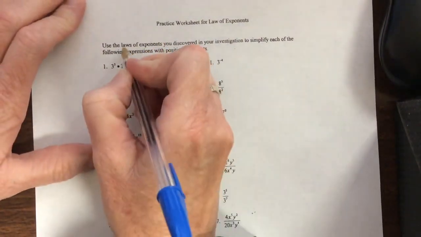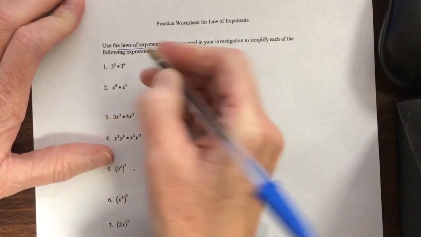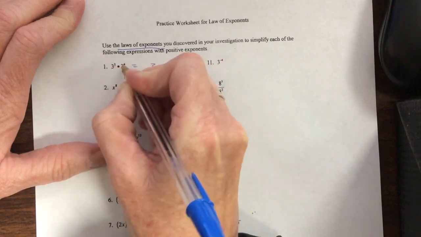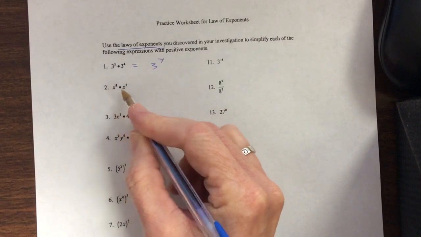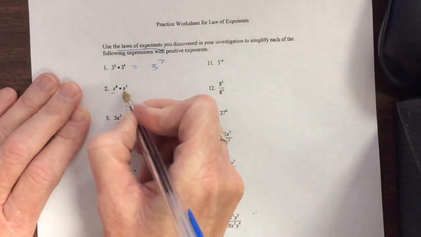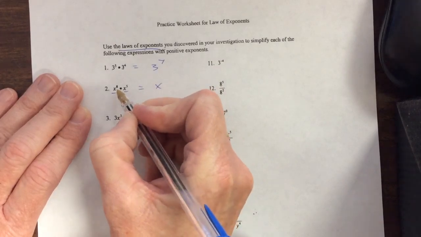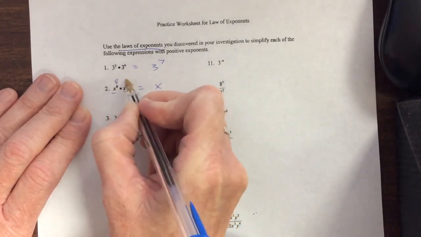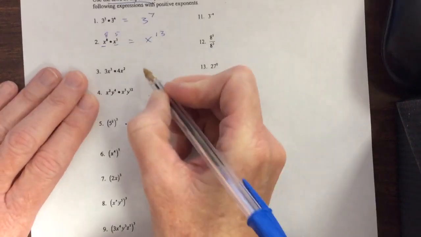Okay, for the laws of the exponents, we know that if we have the same base, we're going to add the exponents. So this would equal x to the 3 plus 4, which is 7. The next one, we both have x's, so x equals, and if you can't see this, this looks like an 8, I can barely see it, and a 5. So 8 plus 5 is 13.